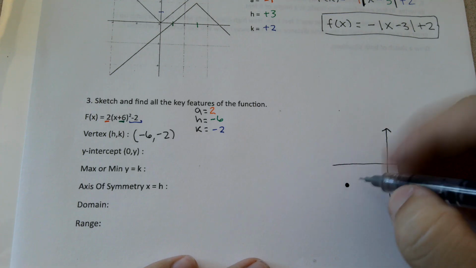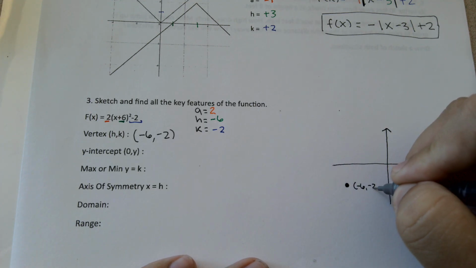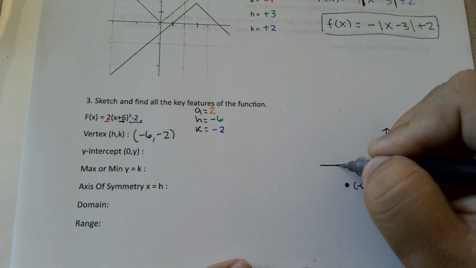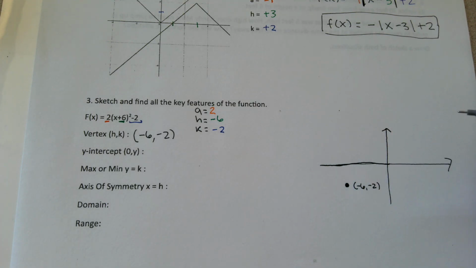Because it's a sketch, it does not have to be perfect. We will go back and label things once we figure out exactly where they are, but a sketch does not have to be perfect or precise. We will deal with precision later on in the semester.